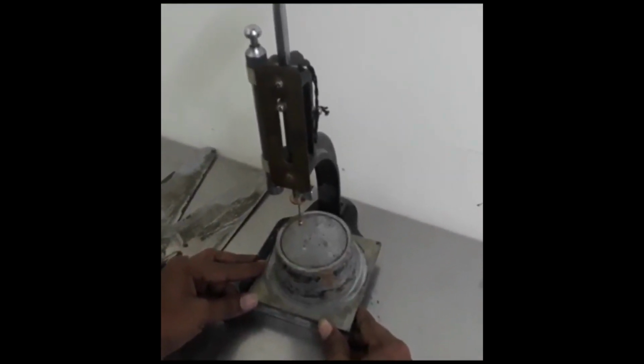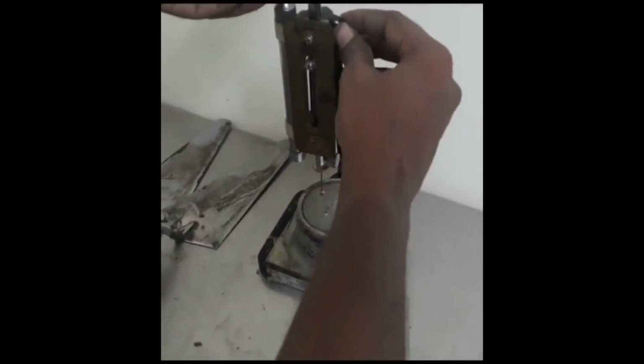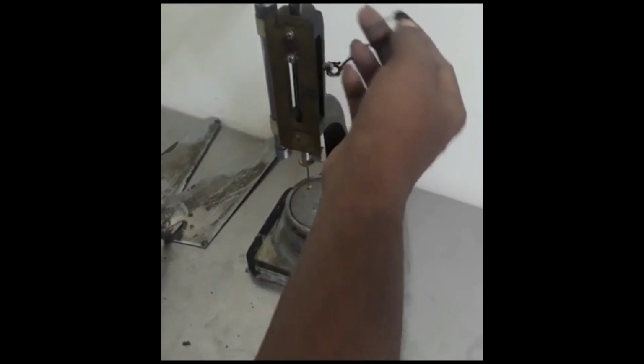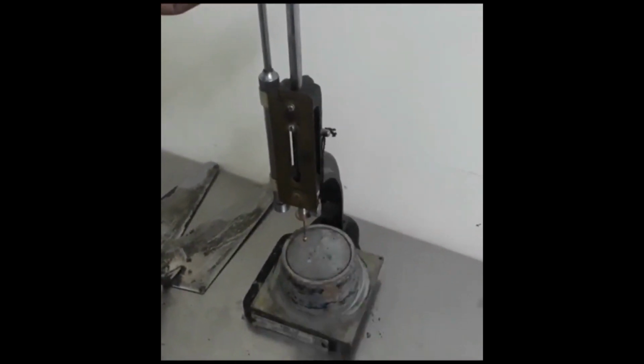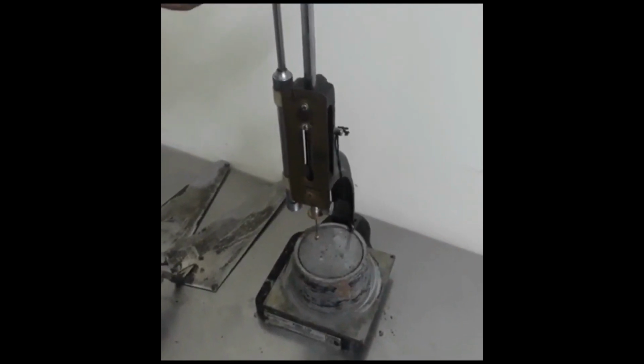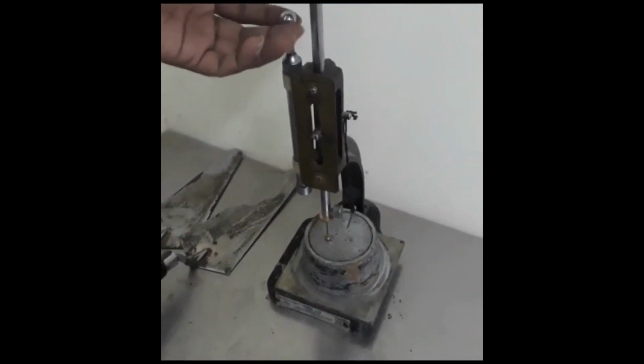So again, two important points I would like to repeat. First, in initial setting time, the total time from when the water is added to the cement till the Vicat apparatus needle penetrates to a depth of 33 to 35 mm is known as the initial setting time, which means that the cement has started losing its plasticity.